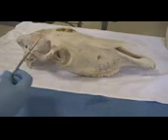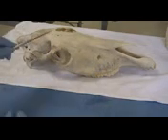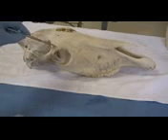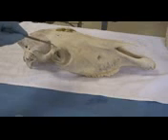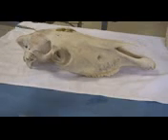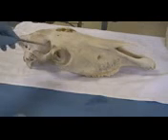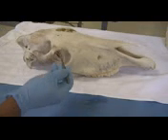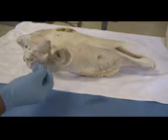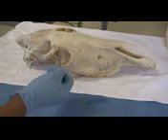Another structure that also differs in the horse is the presence of this foramen here. This is the supraorbital foramen. And the supraorbital nerve is a sensory nerve that is coming from the frontal, and the frontal is coming from the ophthalmic. This is a sensory nerve to the upper eyelid from the outside and from the inside, and to the skin at the level of the frontal bone.